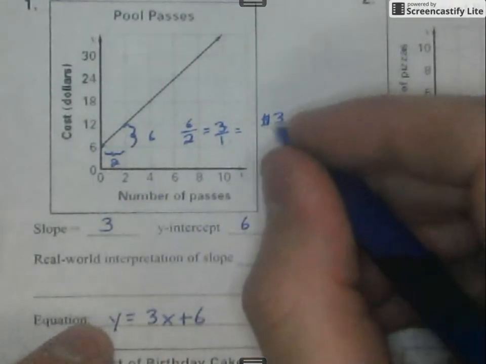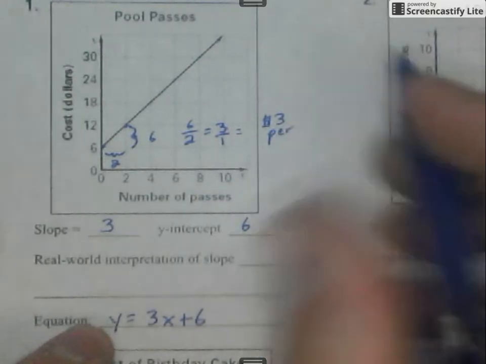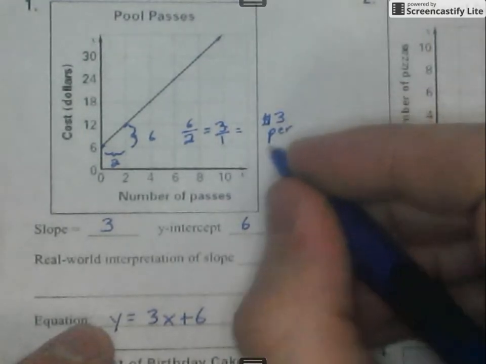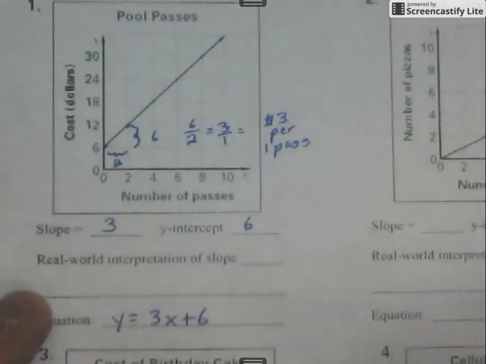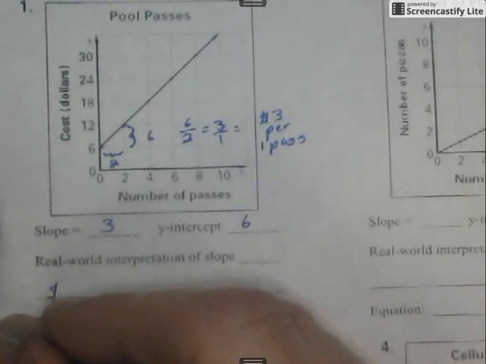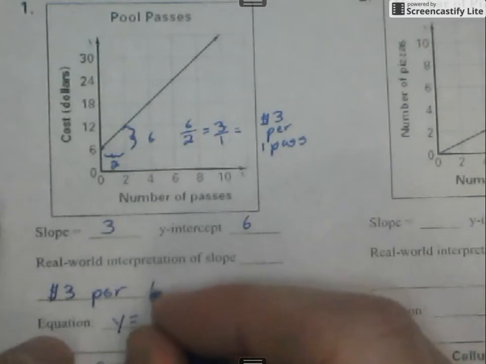Now, the division sign can be read as per. So this means $3 per 1 pass. And this is my real-world interpretation of the slope. So in other words, 1 pass costs $3.